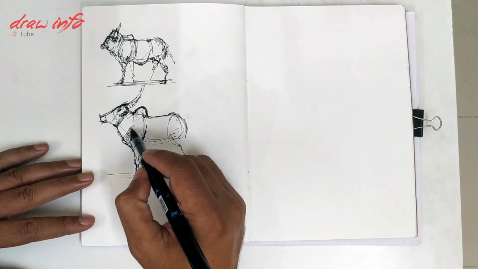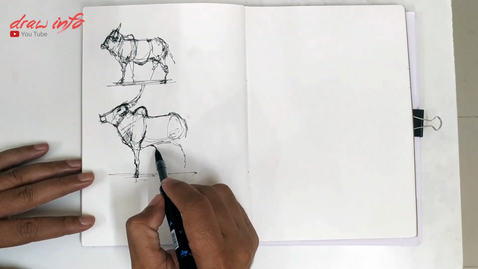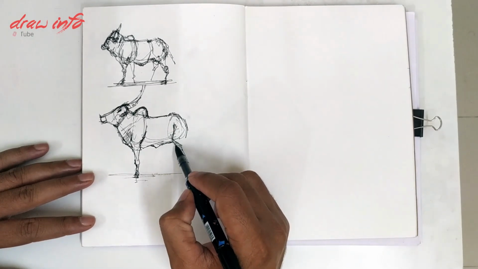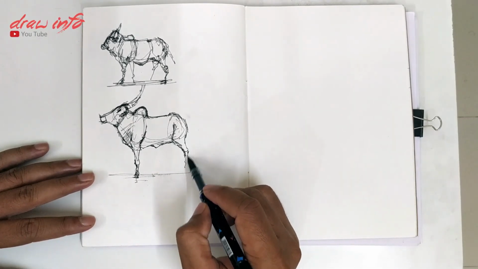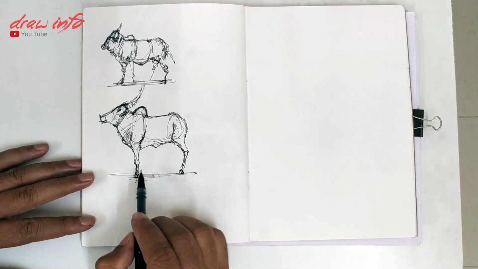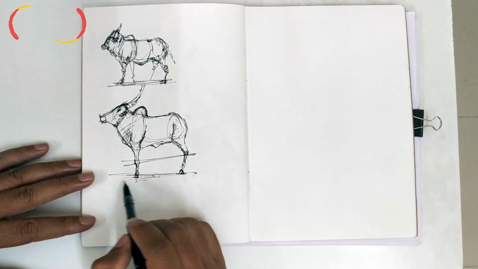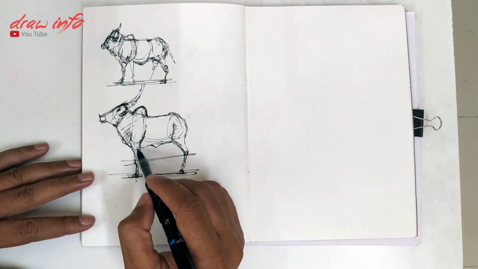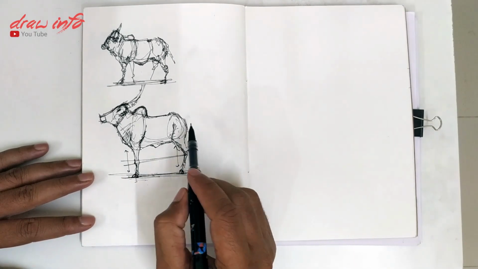This is the way, very rough and rapid drawing is very important when you do this practice. Okay, this is what we are doing. We are not doing the detailed drawing at the moment. We just want to grab the sketch, or the basic structure of this bull on paper. So you can see this leg part actually. You need to mark it, and then I just mark this ground line.